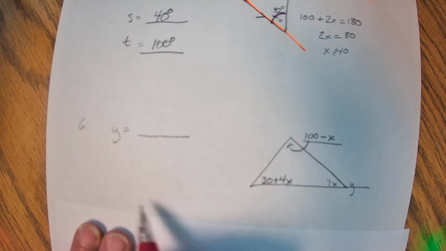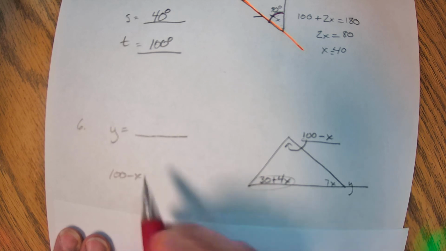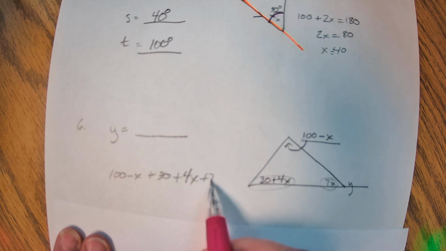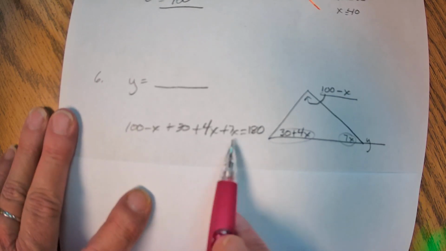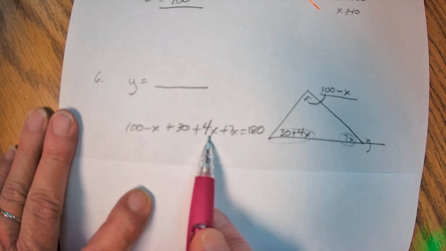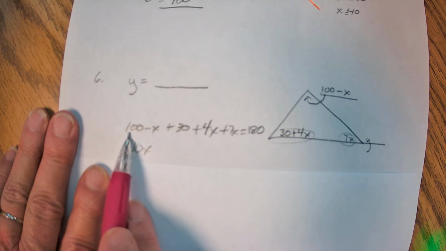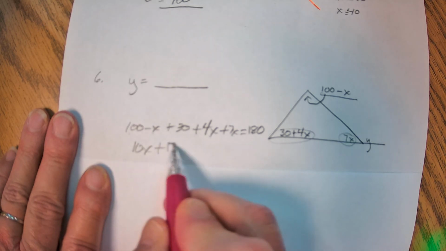Well, I know that this 100 minus x plus this plus this equals 180. That's how I write it. I'm going to collect my like terms. So I have 7x plus 4x is 11x. 11x minus 1x is 10x. 130. Oops.